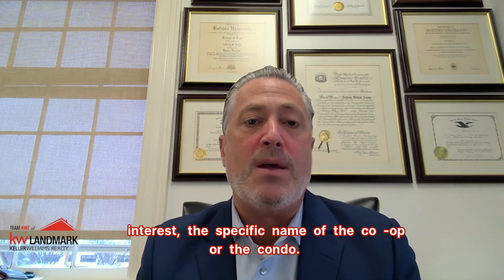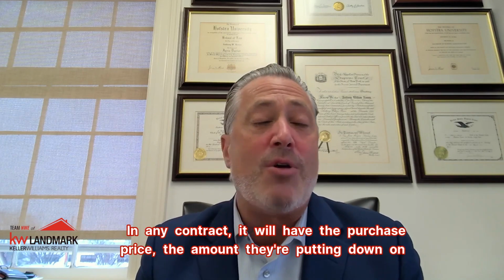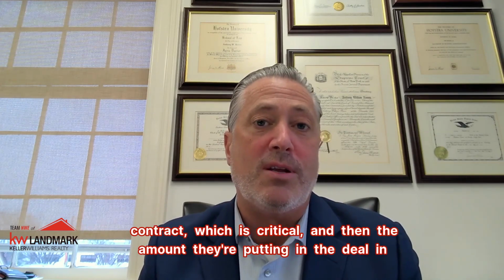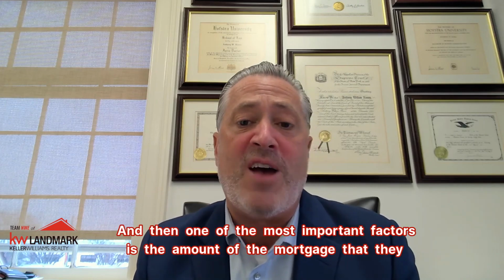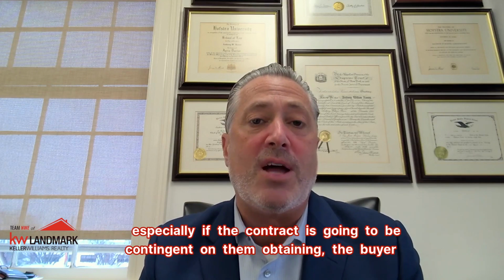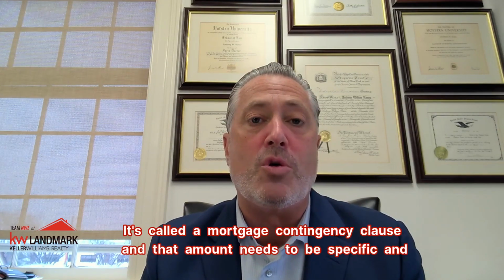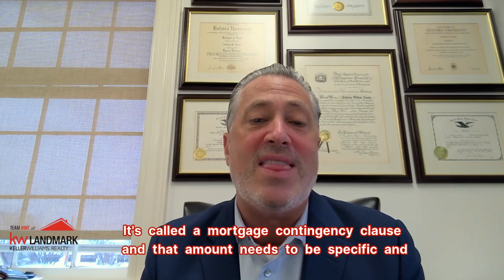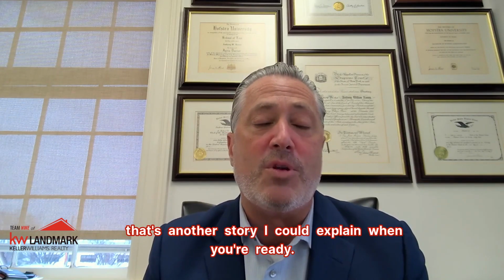If it's a condo, there's a percentage of common ownership, an ownership interest, the specific name of the condo. In any contract, it will have the purchase price, the amount they're putting down on contract, which is critical, and then the amount they're putting in the deal in total. And then one of the most important factors is the amount of the mortgage that they are seeking, especially if the contract is going to be contingent on the buyer obtaining a mortgage. It's called a mortgage contingency clause, and that amount needs to be specific. And that's another story I could explain when you're ready.